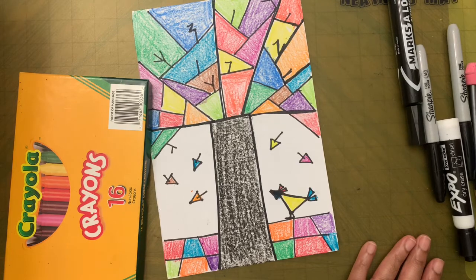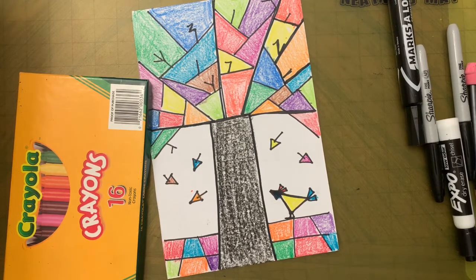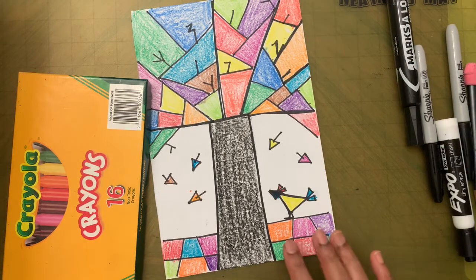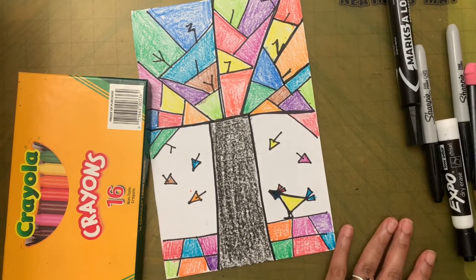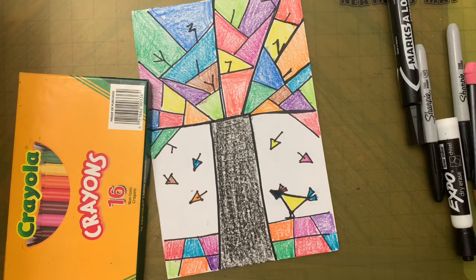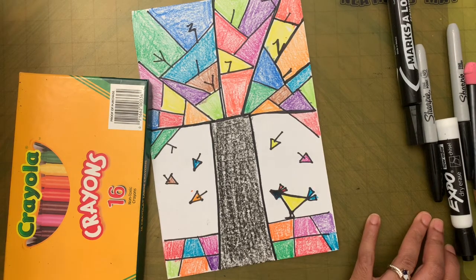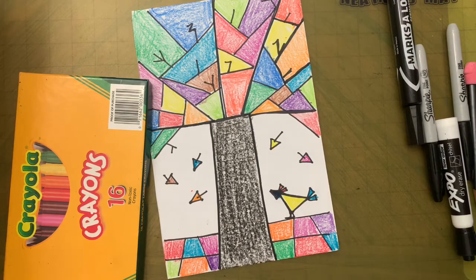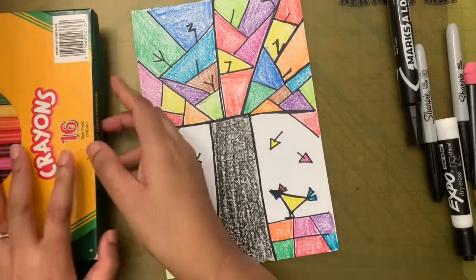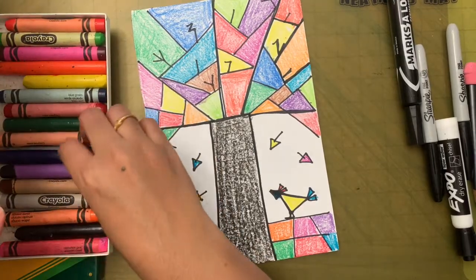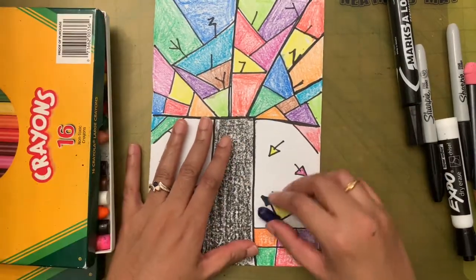sky. Let me find my other set of crayons that doesn't have the sleeve. Where did my other set go? Did I put it somewhere? Oh, it's here. I want this. So I'm going to put it on the side.